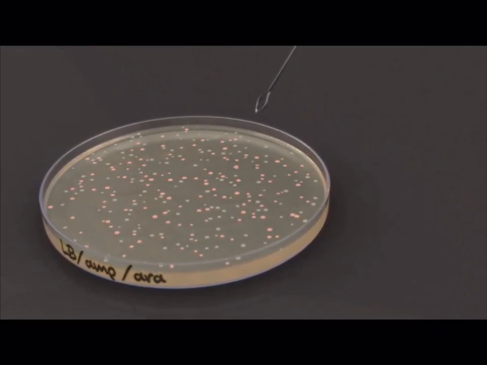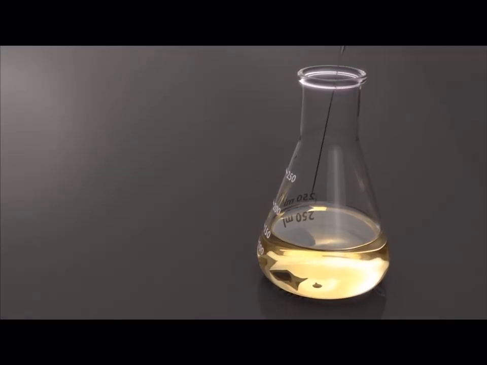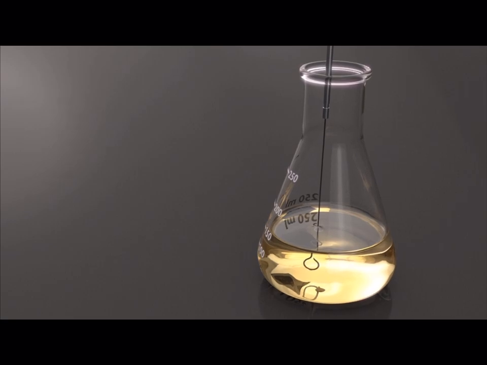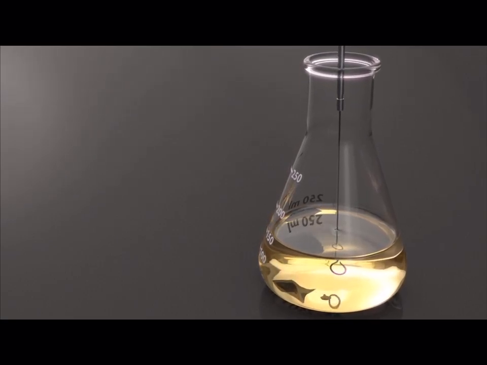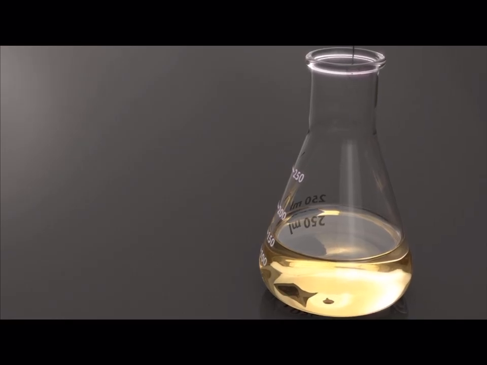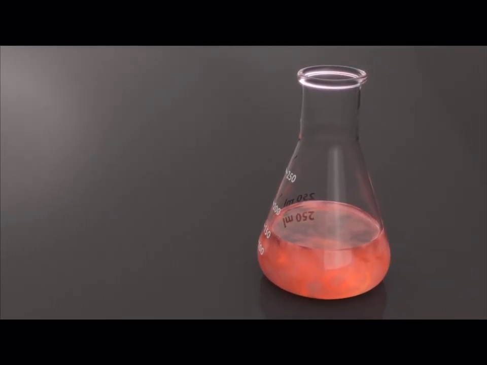In order to further expand the population of cells synthesizing MFP for protein purification, a single red colony is picked with a sterile loop and used to inoculate a liquid culture medium in an Erlenmeyer flask. This growth medium also contains both ampicillin and arabinose, the latter to induce expression of the MFP protein. The flask is then placed in a shaker overnight to allow the cells to divide. The next morning, this results in a red, cloudy medium.